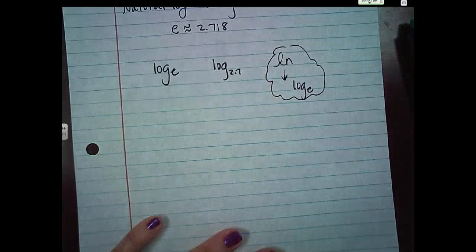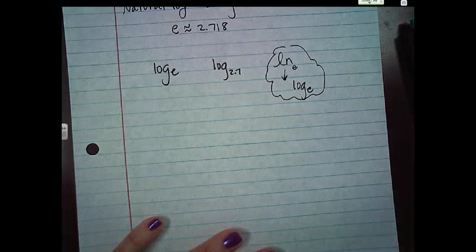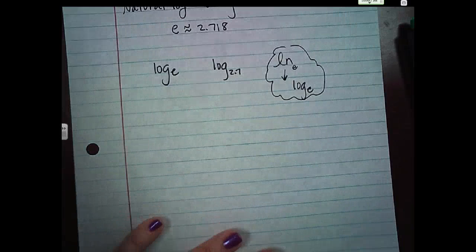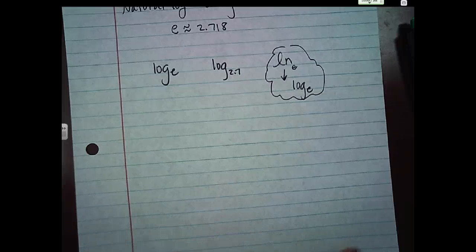So when you see an ln, if you just want to put a little e right there to make you feel better, you can. It just means a log with a base of e. In other words, instead of the base being 3 or 5 or 2, it's 2.7. All right? So let me show you what that means. And it's actually very easy once you see it.